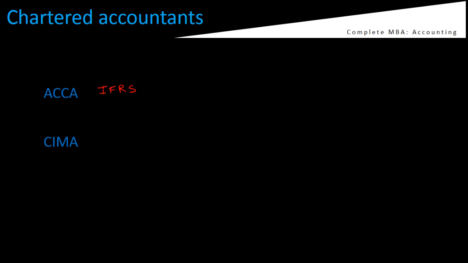The third one is the AICPA, or American Institute of Certified Public Accountants. This one is only valid in the US. However, given the economic importance of that country, it is largely used in international companies. Chartered accountants coming from the AICPA are easily called CPAs and are experts in US GAAP. Well, that's about the main chartered organizations.